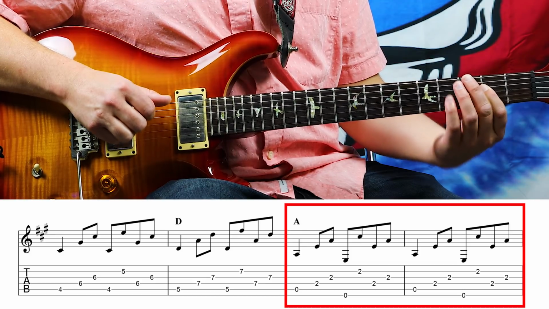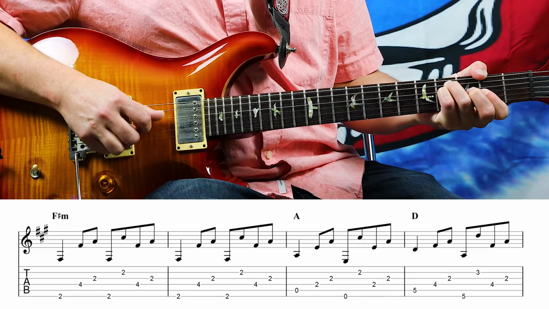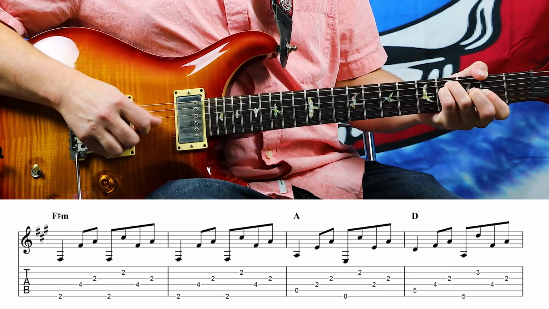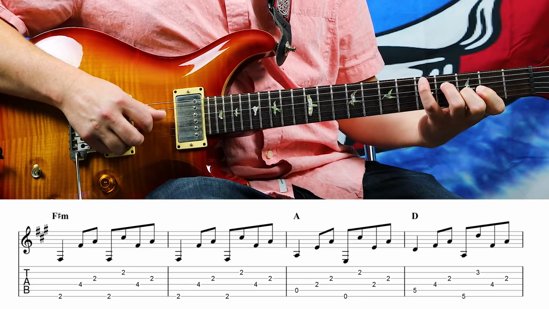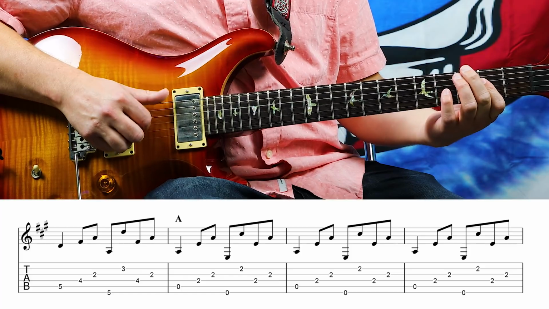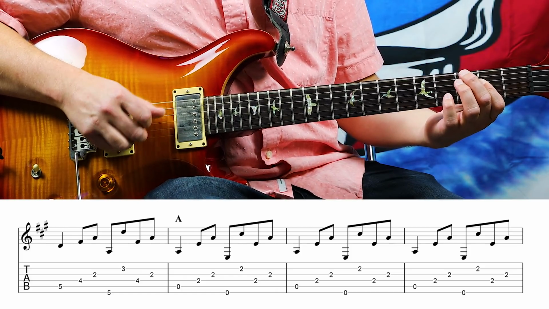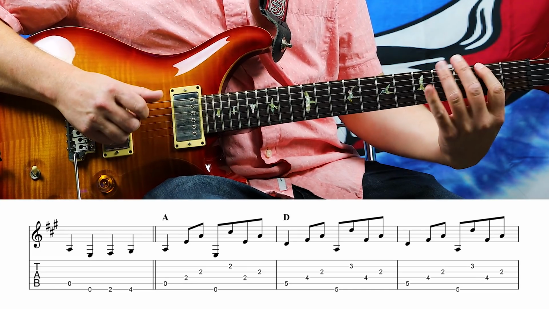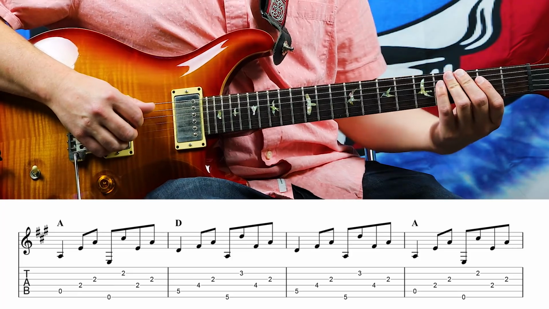2 measures. Then we go to our F sharp minor chord for 2 measures. Then A, 1 measure. D, 2 measures. And back to A. So the whole pattern, or the whole verse, sounds like this.